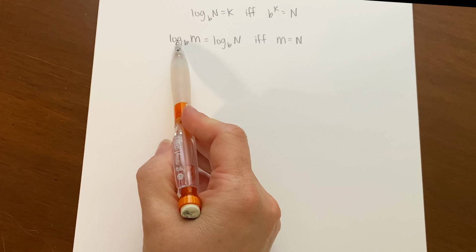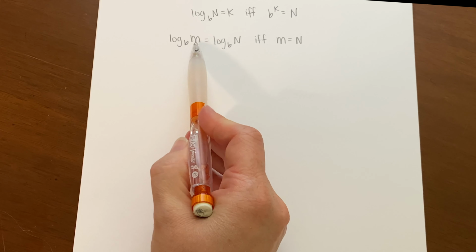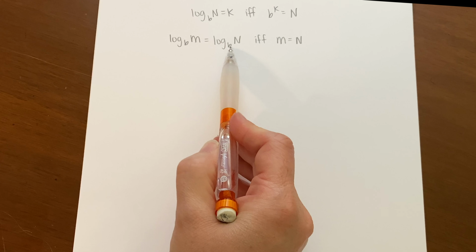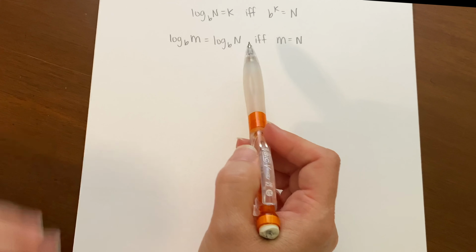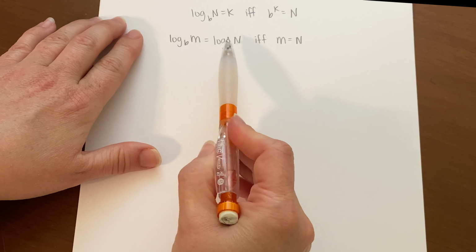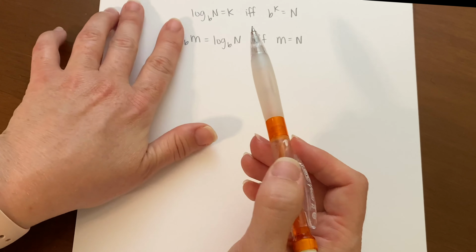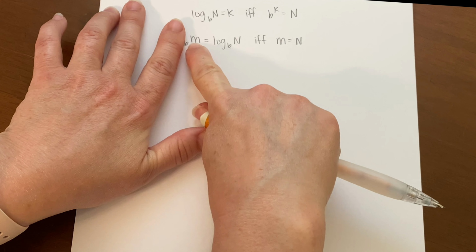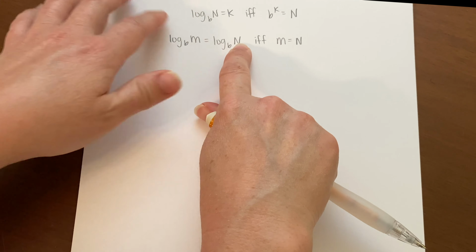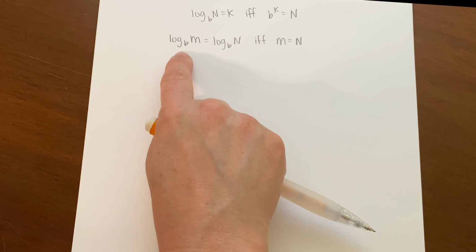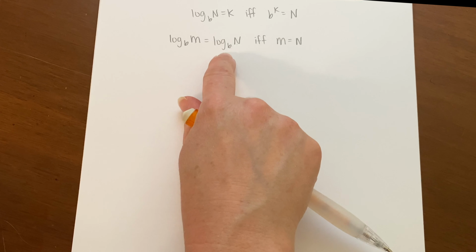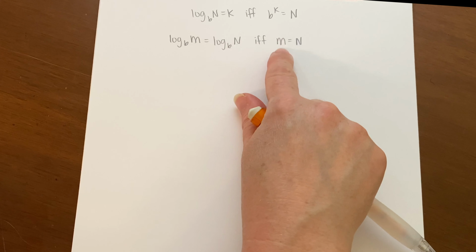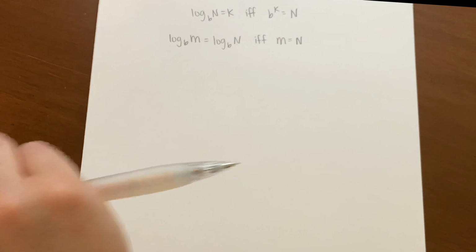So, if you have the log with the same base of something over here, and the log with the same base of something over here, if this statement is equal to this statement, then if you cover this part up, this has to also equal this. So log base b of m is equal to log base b of n. That means that m must equal n.